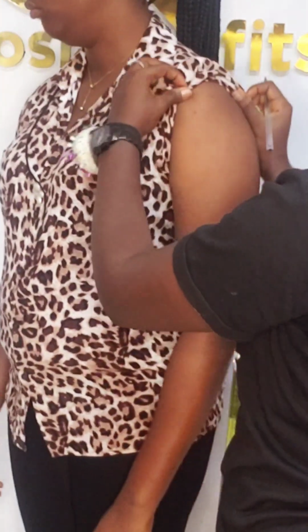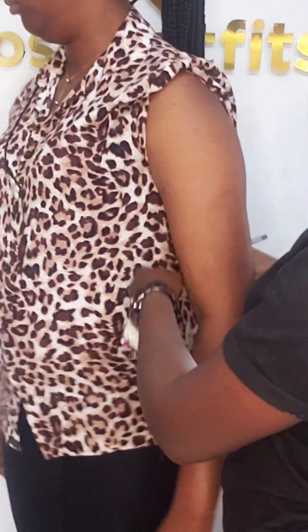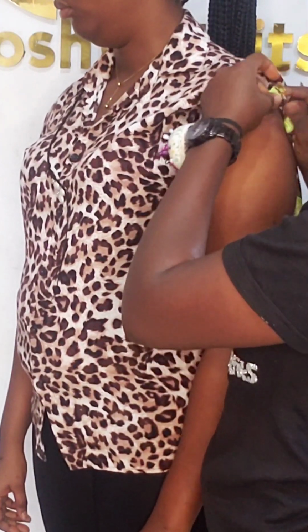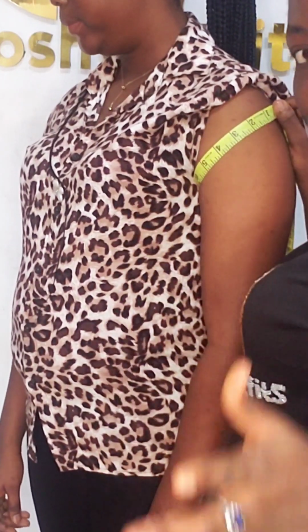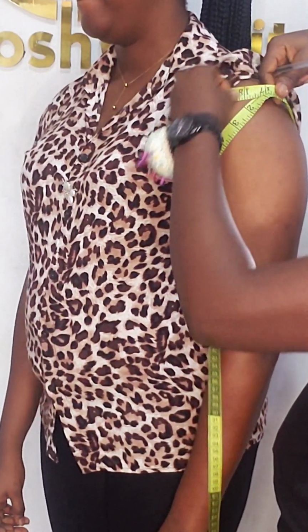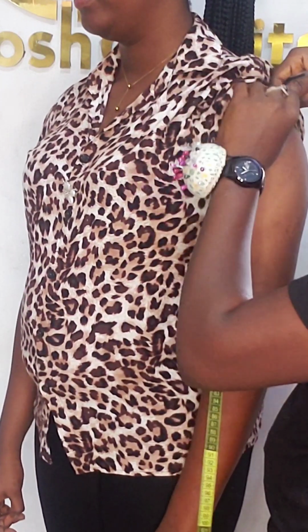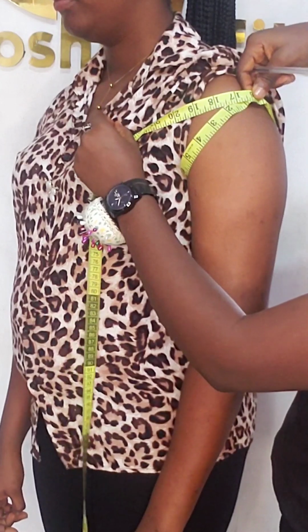So the next thing is the sleeve measurement, which is the last. The first thing you measure is the bicep. The bicep will help you to draft a nice sleeve, a basic sleeve, where you'll be able to get the armhole circumference perfectly. So for the bicep, you bring your tape like this, put one finger underneath, raise it up like this. This is where the bicep is, and this is 15.5.